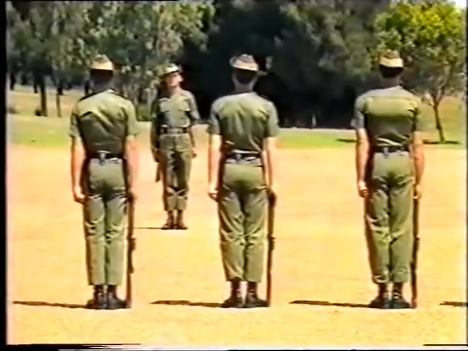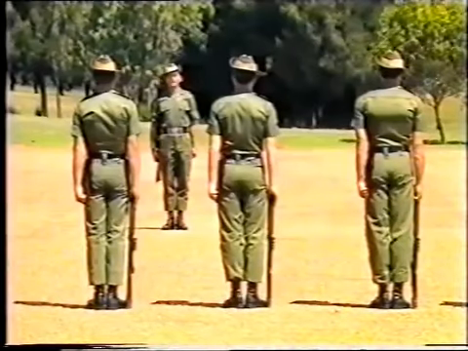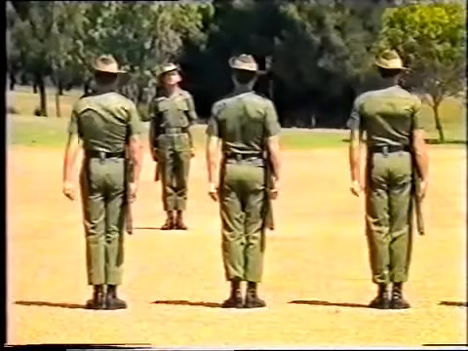Fault correction continues throughout the revision. As movements improve, the instructor recognises good performance and encourages the squad.